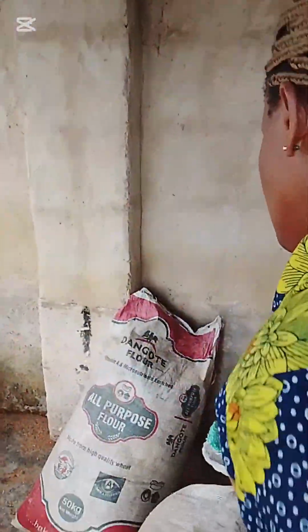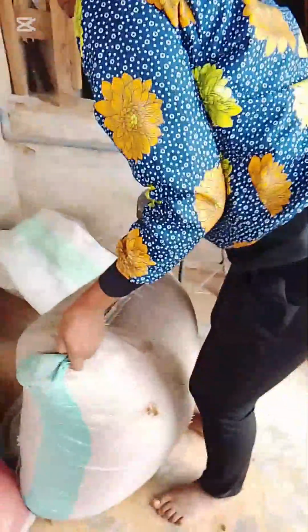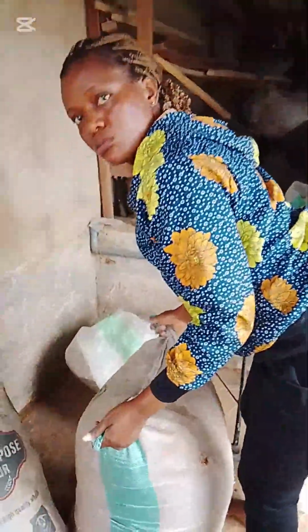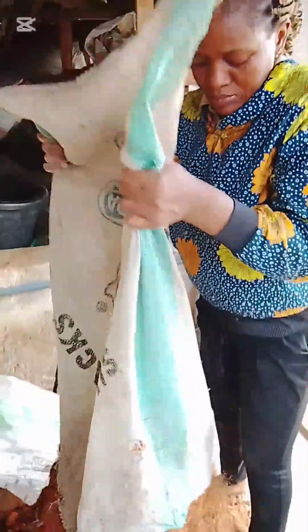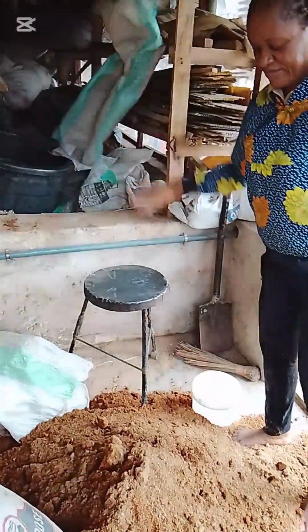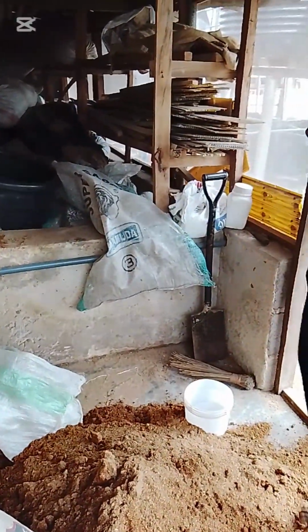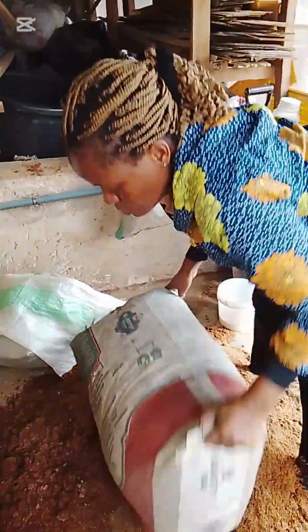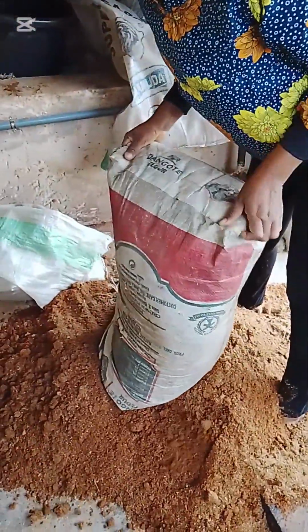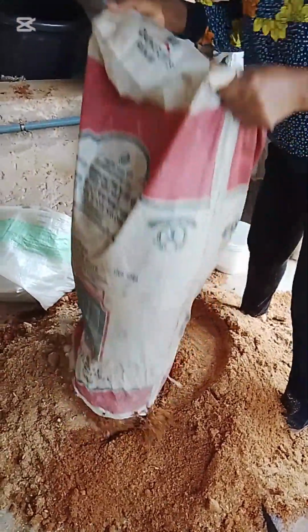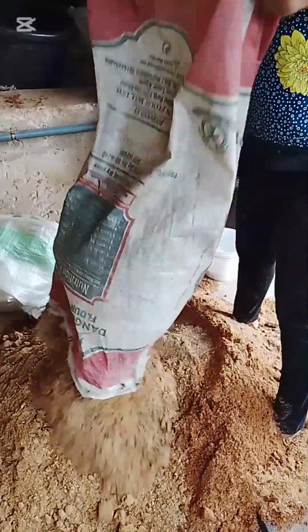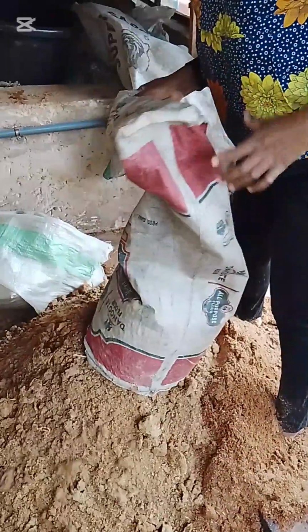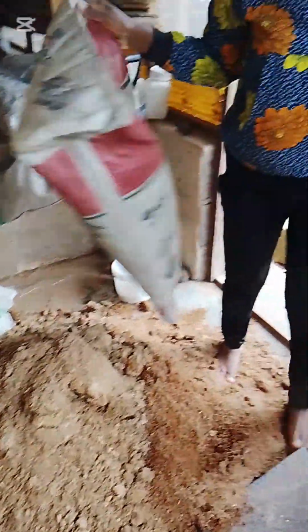It's okay now. So we are going to pour it on the floor here. This is the place we're going to do our mixture. You pour it in a pyramid form. If you look at our sawdust, you see that it has different colors. Some of them are from mahogany, while some are from manila tree. So that's why we have different colors there.